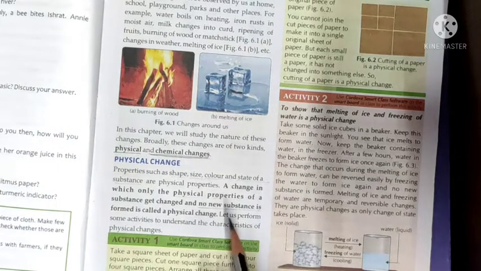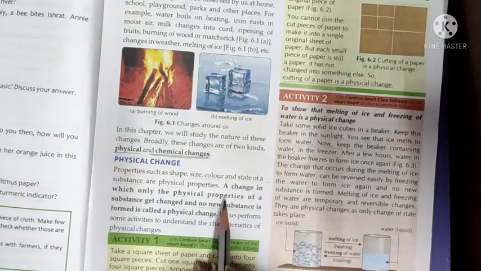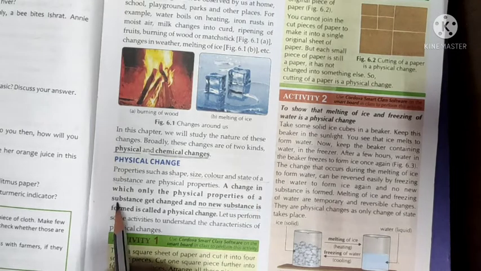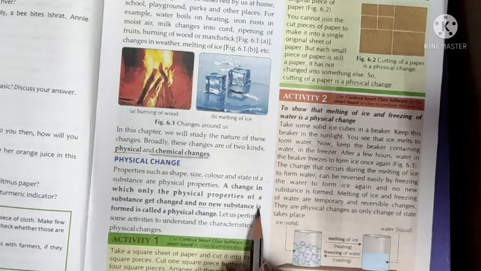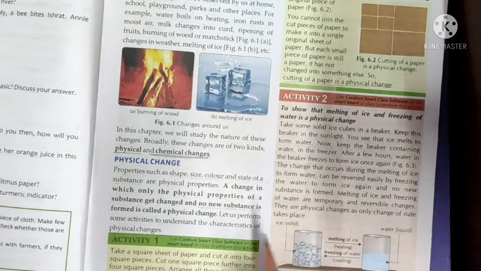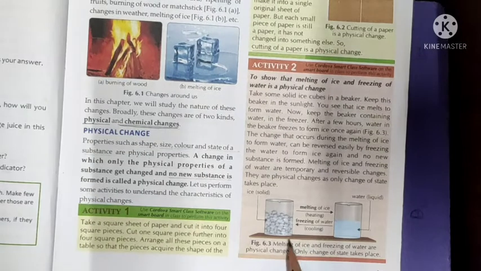So a kind of change in which only the physical properties get changed and no new substance is formed, such changes are known as physical changes. Now what are the examples? The examples are simple. Firstly, take this example: melting of ice, है ना?